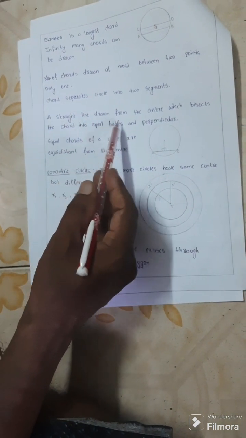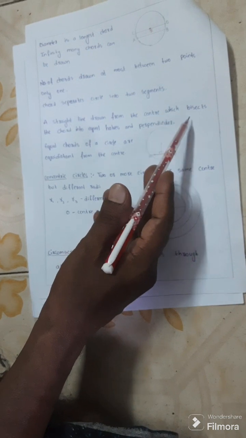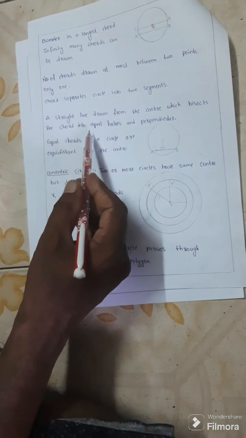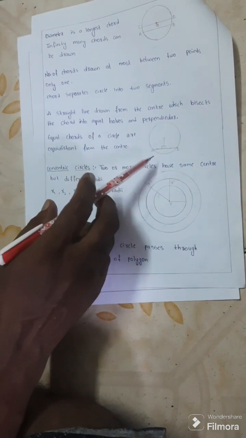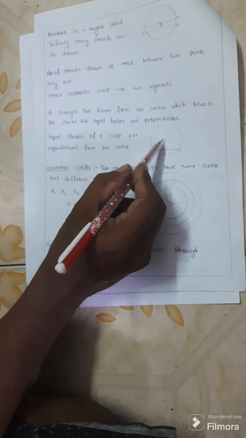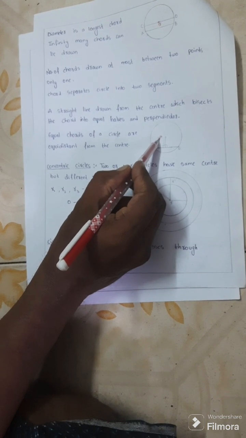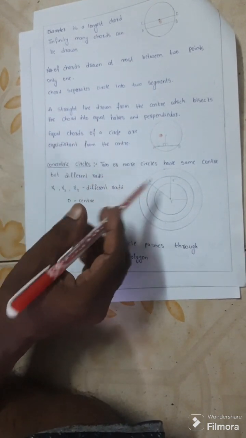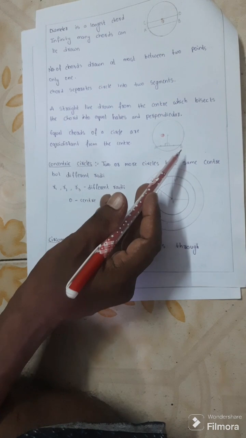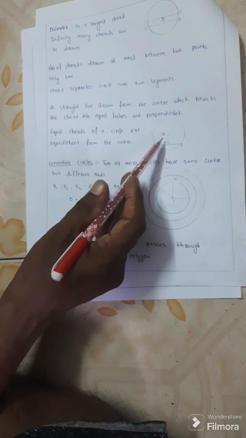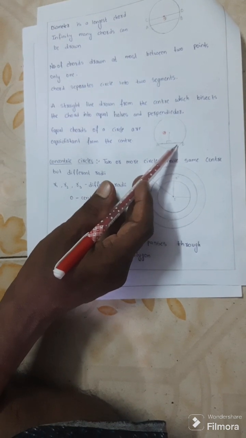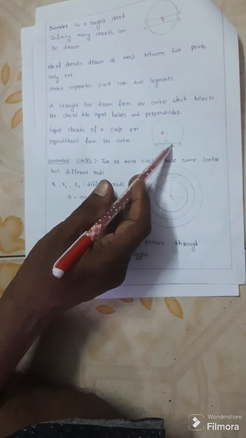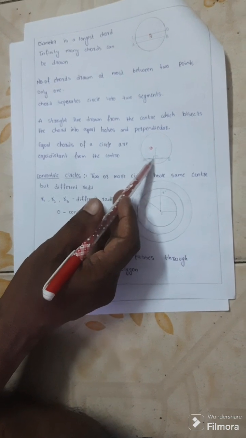A straight line drawn from the center which bisects the chord divides it into equal halves and is perpendicular. In the figure, O is the center of the circle and AB is a chord. Suppose the line passing through the center divides the chord AB into equal halves, meaning the two lengths are equal.